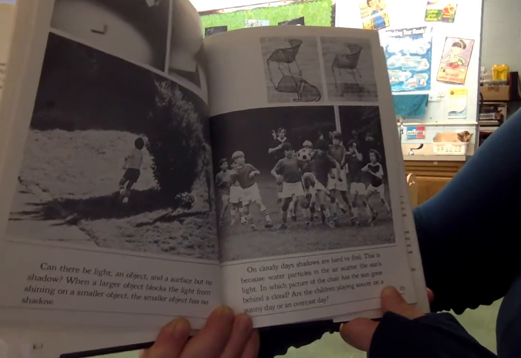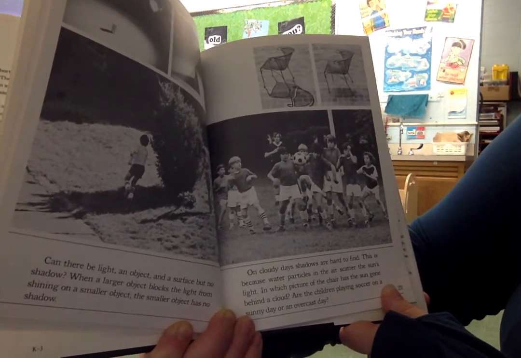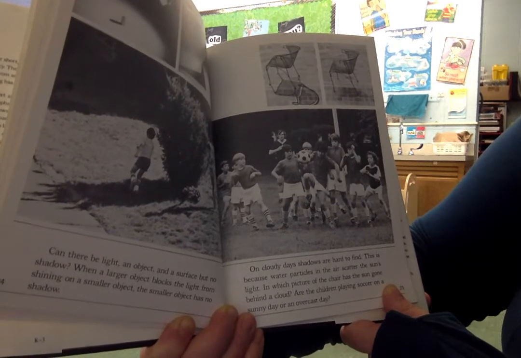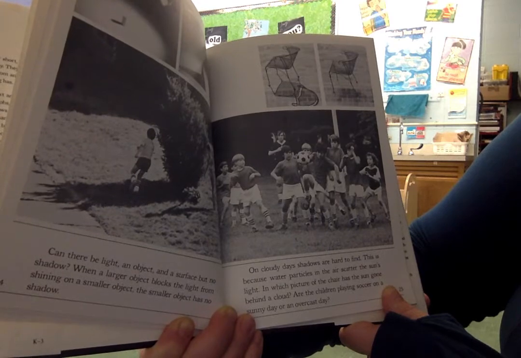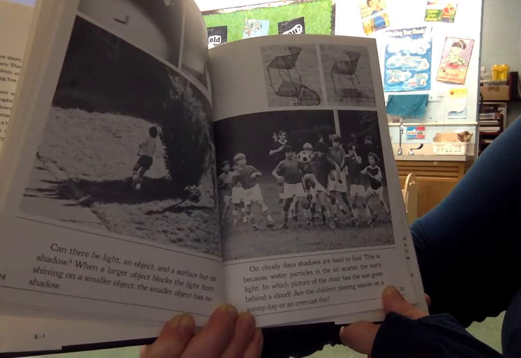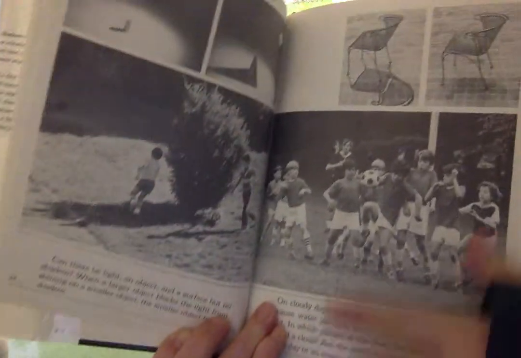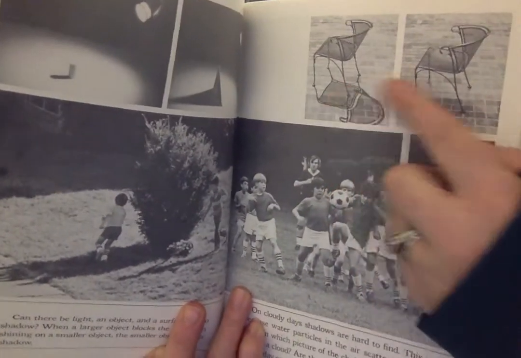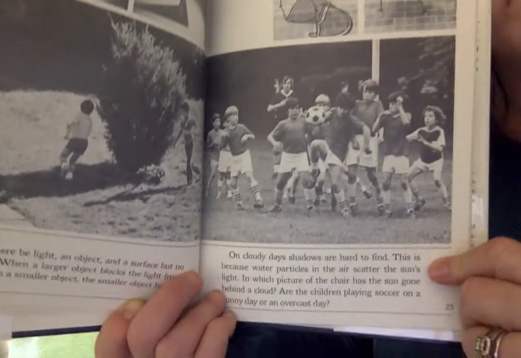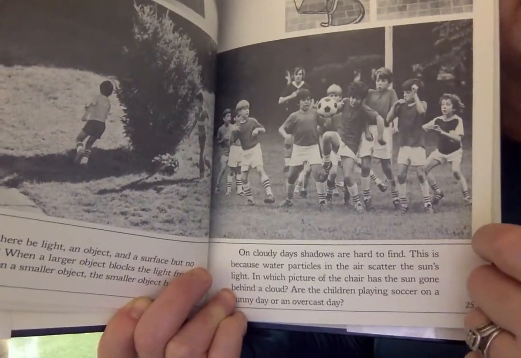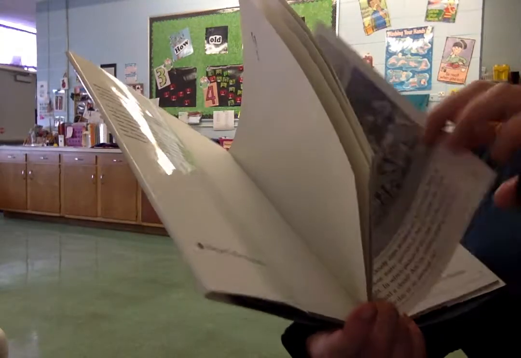On cloudy days, shadows are hard to find. This is because the water particles in the air scatter the sun's light. In which picture of the chair is the sun behind a cloud? So look here. Which one is a cloudy day? Yep, this one. Do you think these boys and girls are playing on a sunny day or a cloudy day? Yes, a cloudy day.